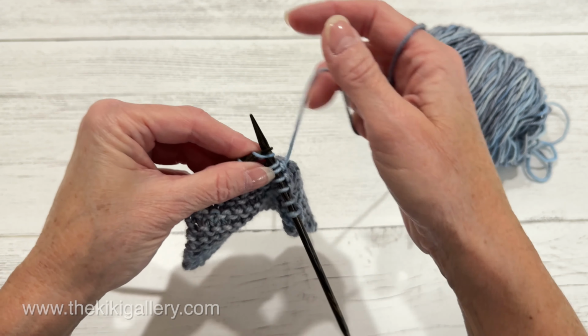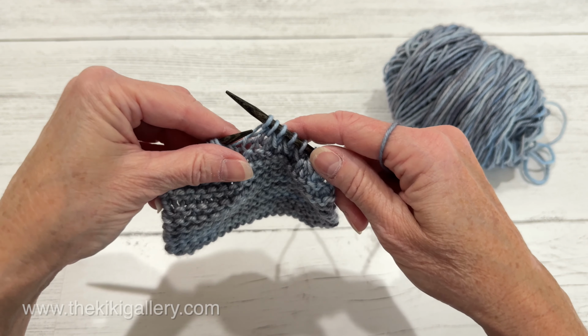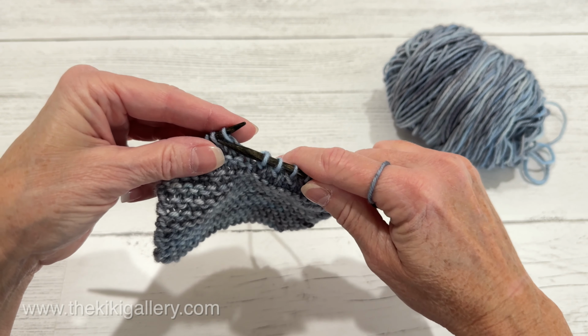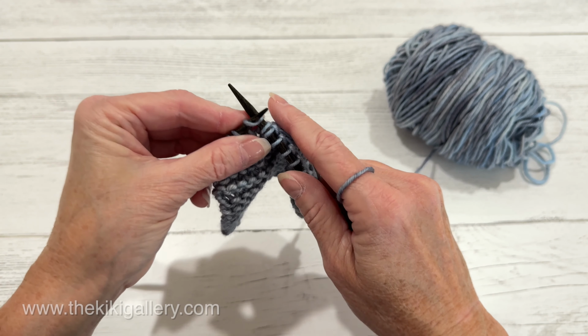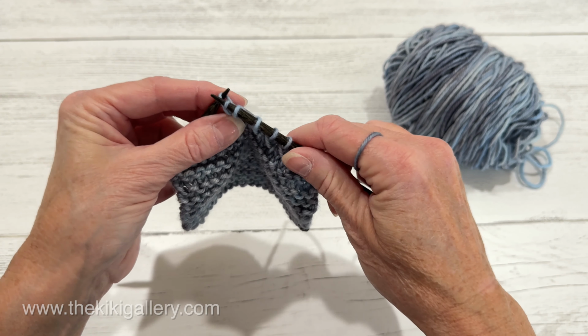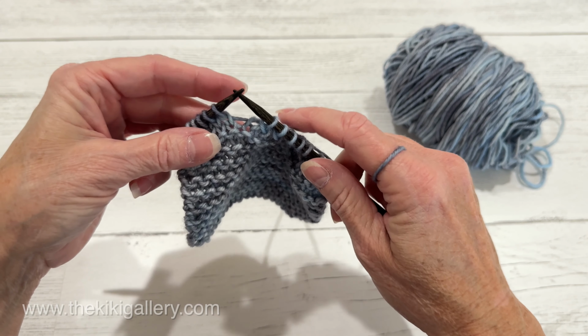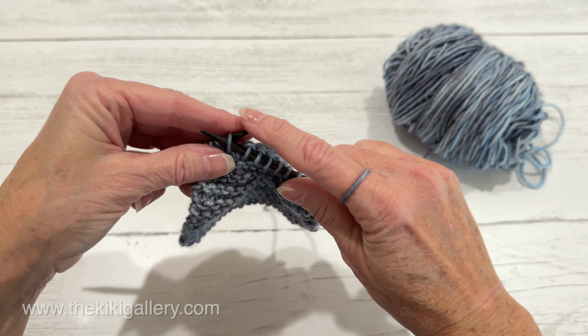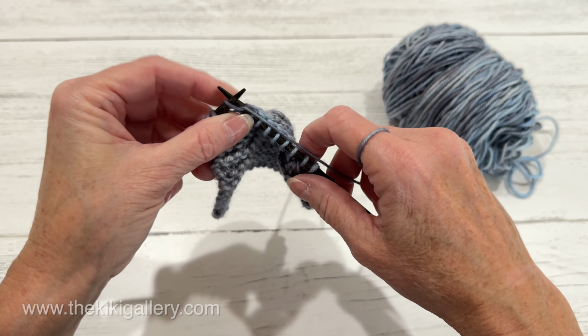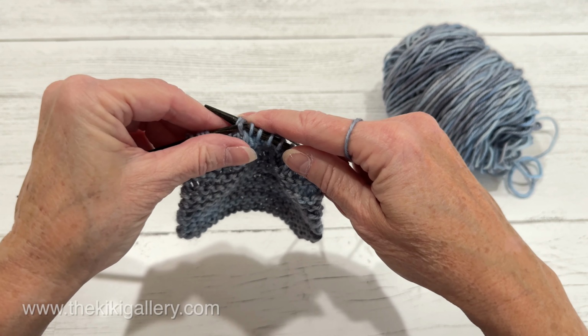slip, knit, pass over. So slip, knit, pass over. And I know the abbreviation is PSSO, but it means to pass that slipped stitch over.